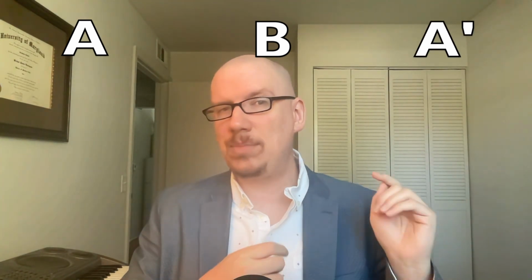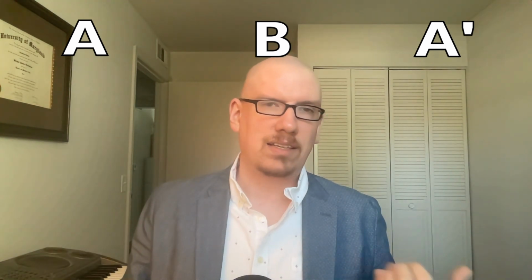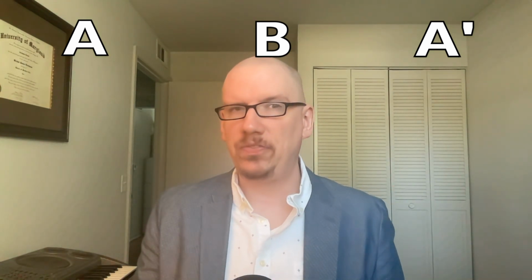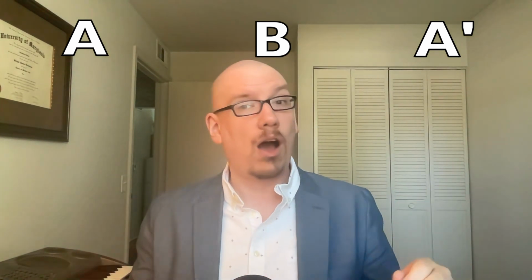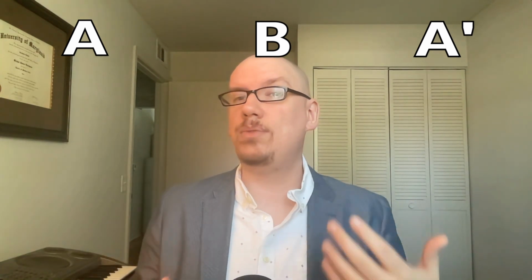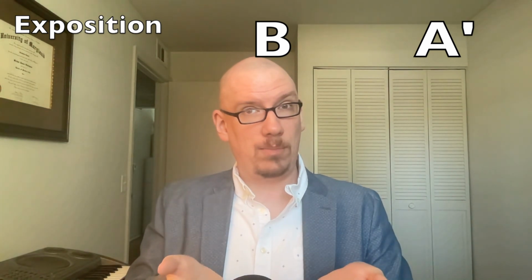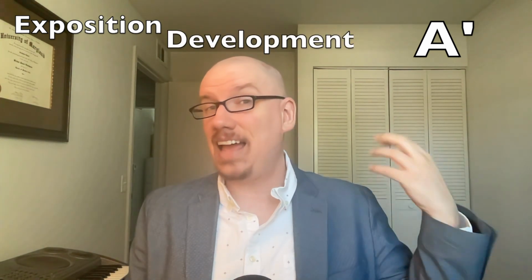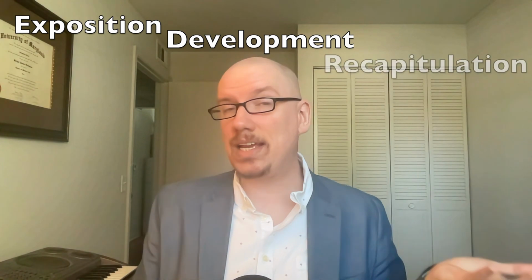Importantly, this second A, which we call A prime, ends in the same key that the beginning of the piece starts in. Sonata form is kind of an expanded, rounded binary form with a lot more specific details to it. As I mentioned earlier, the letter names are replaced with more descriptive terms. A becomes the exposition, B becomes development, and A prime becomes the recapitulation.